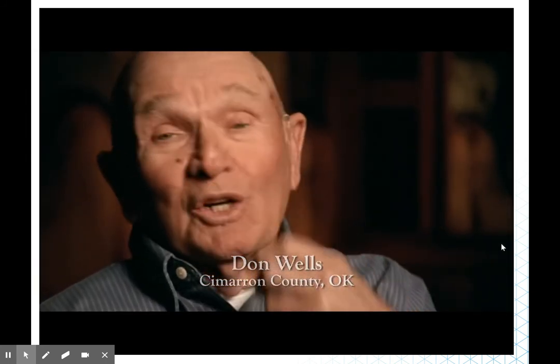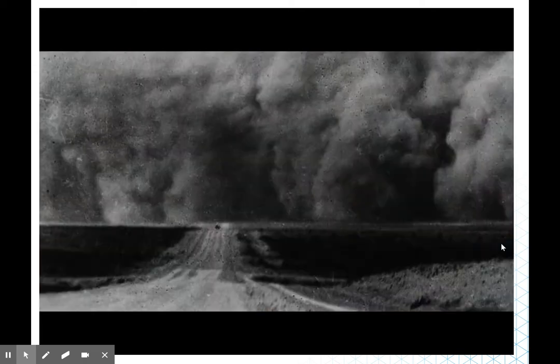All the birds, everything was flying south. We could see this thing rolling in. And my brother told me he thought the end of the world was coming. Well, of course, that scared me half to death, and I wasn't so sure about it.